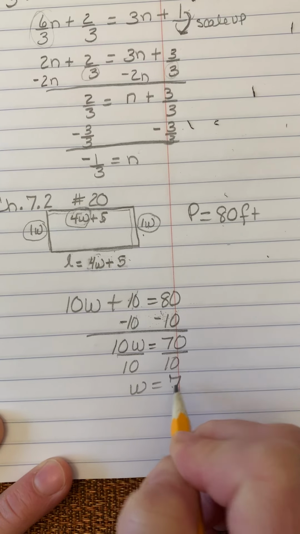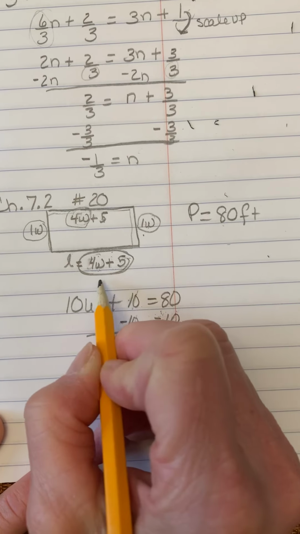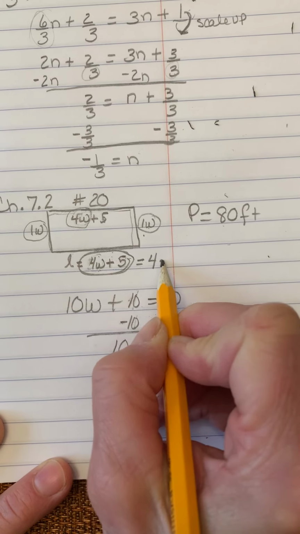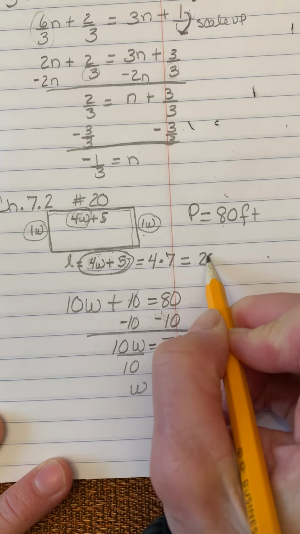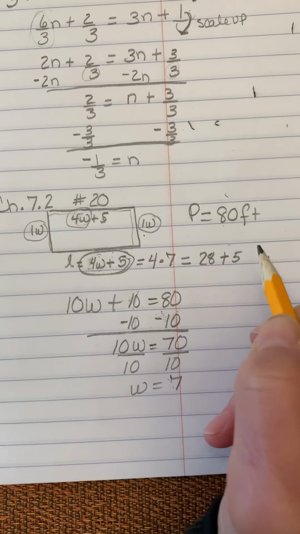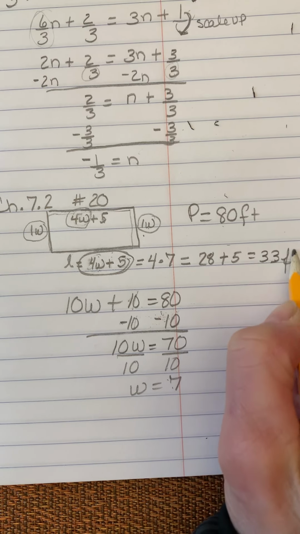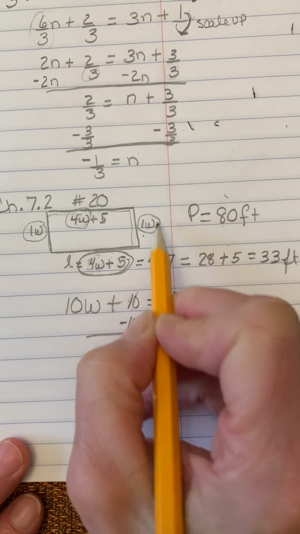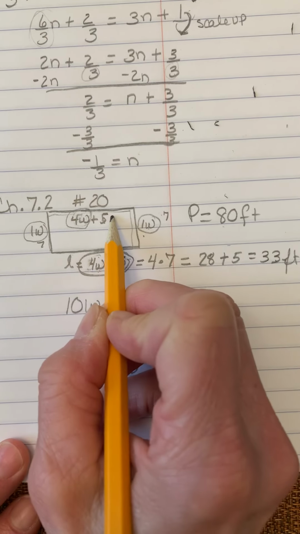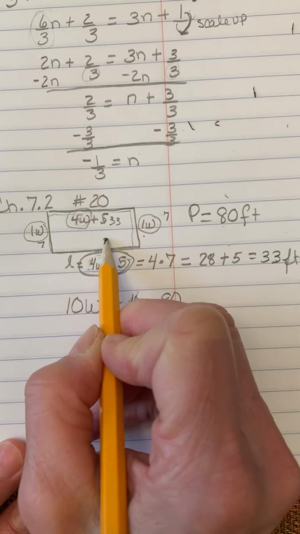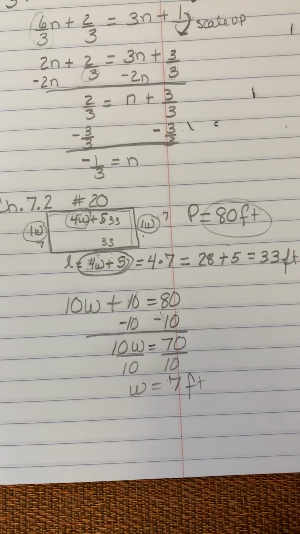That's your width. Go back to your length and put 7 in place of w. So your length is equal to 4 times 7, which is 28, plus 5, which equals 33, and we are in feet. You can double check it. So you know that this is 7, this is 7, this is 33, and this is 33. Add them all up and make sure they equal 80. And then you know it checked, okay?